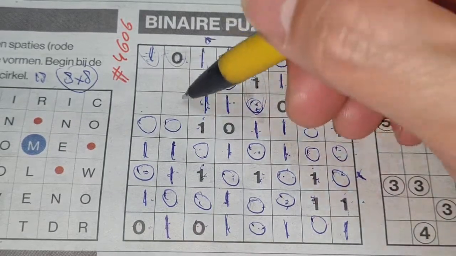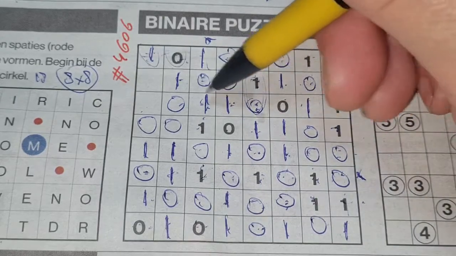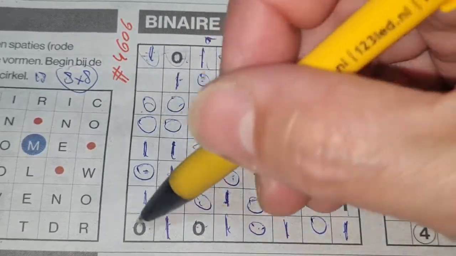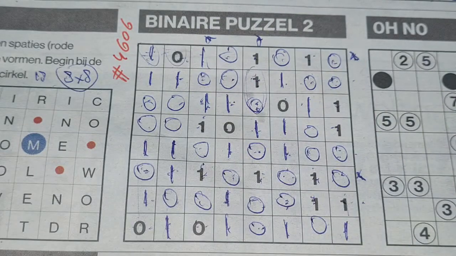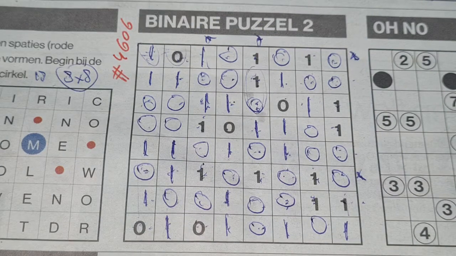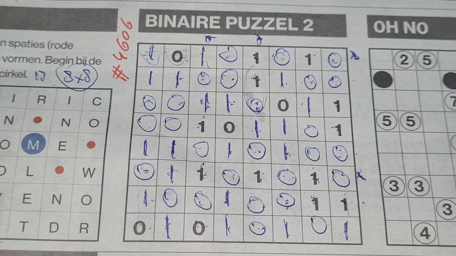Double 1, here no, there no. Double 0, here 1, there 1. 1, 2, 3, 4 1s, so the rest are 0s. 1, 2, 3, 4 0s, so the rest are 1s. Finish in 5 minutes. Wow. Need to compare twice.